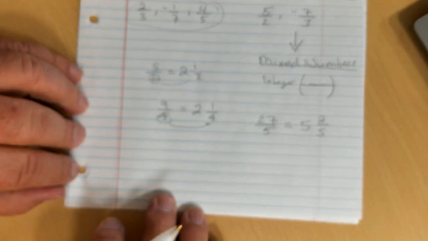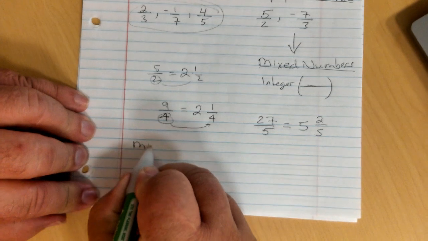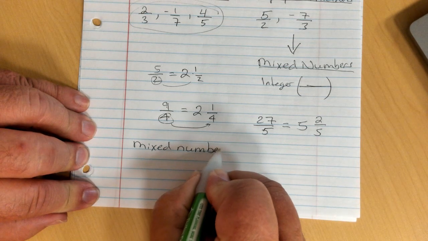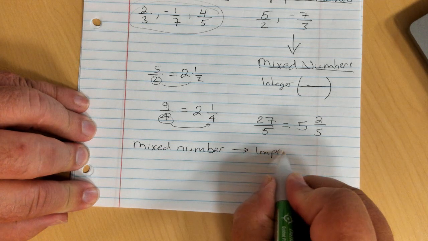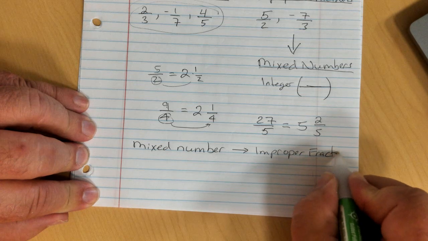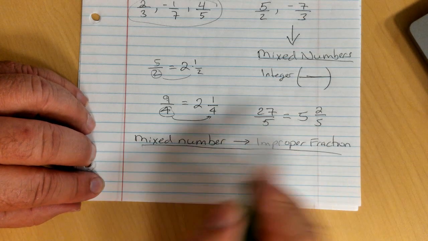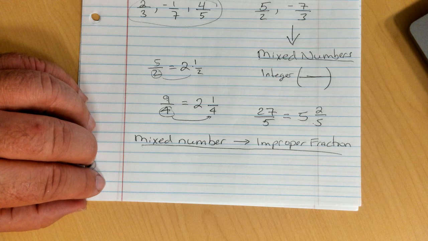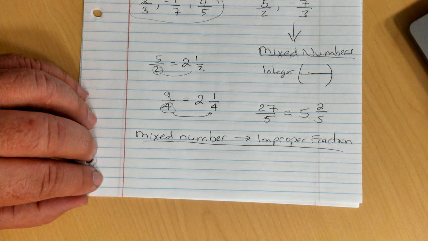So let's go from mixed number to improper fraction. Something like that. When would we go from a mixed number to an improper fraction? You want to add and subtract fractions. Or divide, right. It makes it much easier that way.